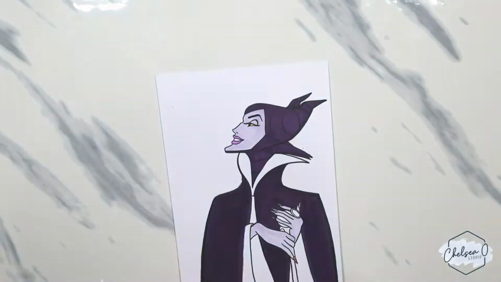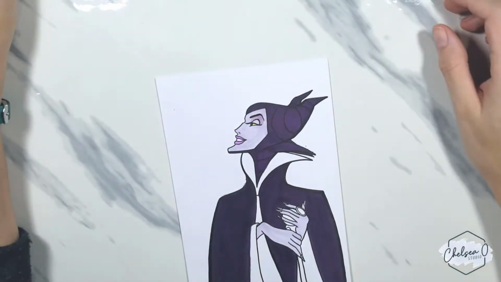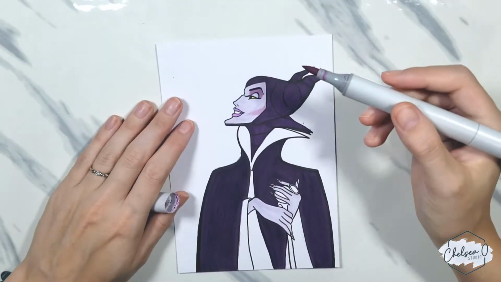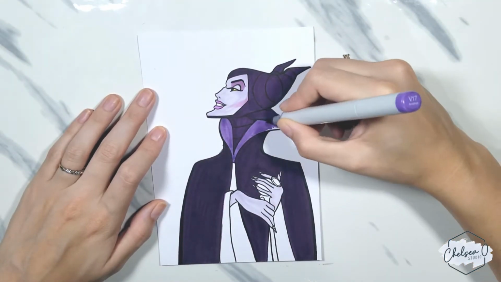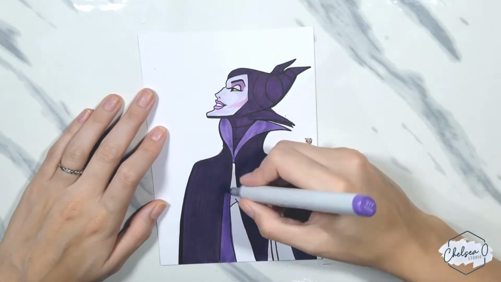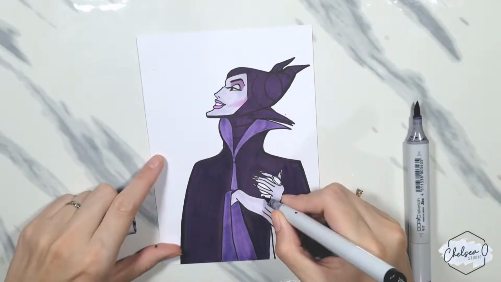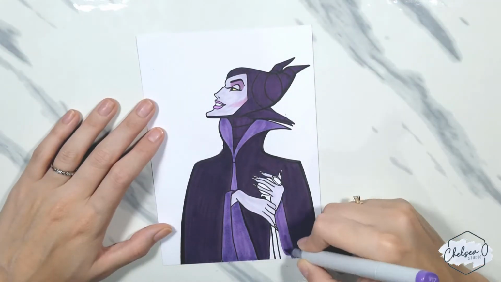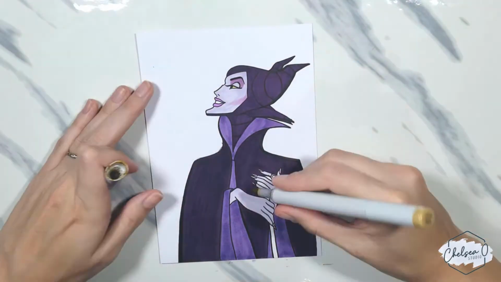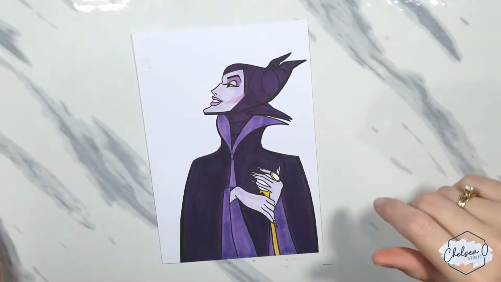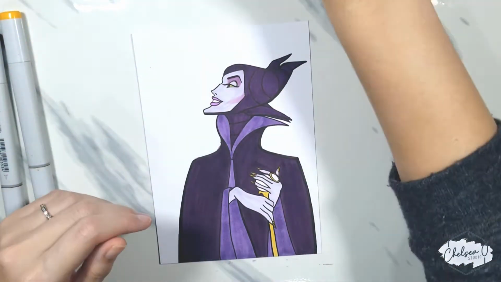I did her skin a very light purple as well because her skin in the movie is actually a light greenish color, like a light mint almost. But again, that wasn't part of my color scheme, so I worked with what I had. I was able to layer some mid-range purples to give her a little bit of a shadow on her cheek and then the shadow above her eye.